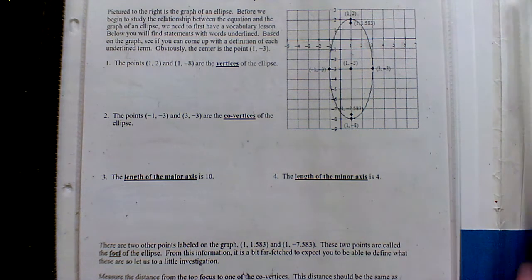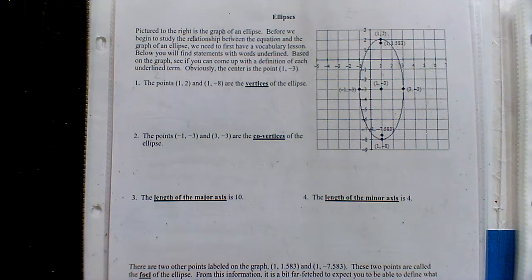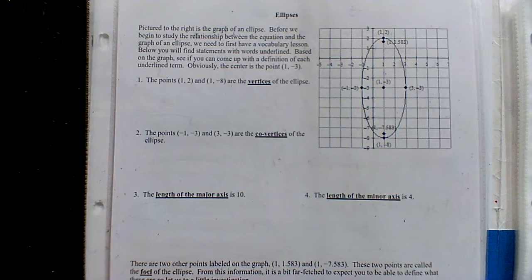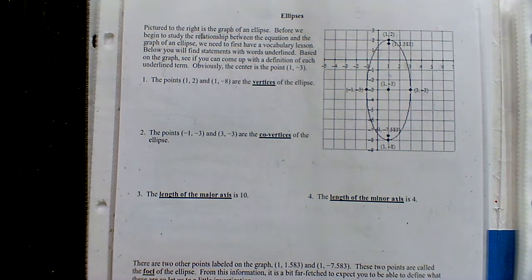So page 223. Alright, so ellipses. It looks very similar to a circle, except it looks a little elongated. So it's not exactly circular. It's not a perfect circle.